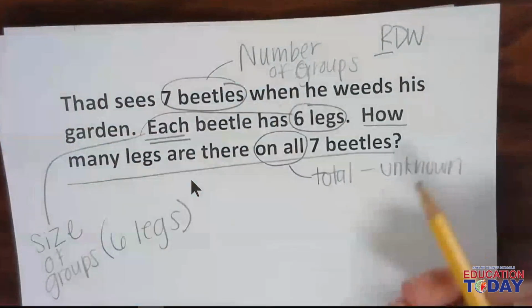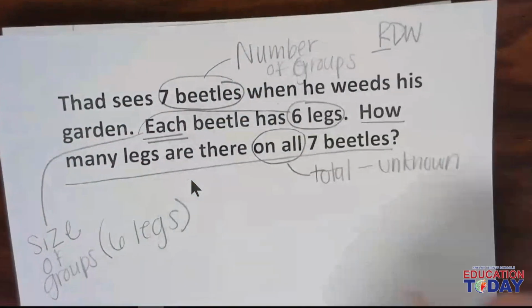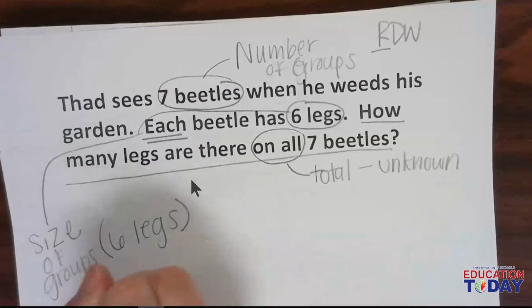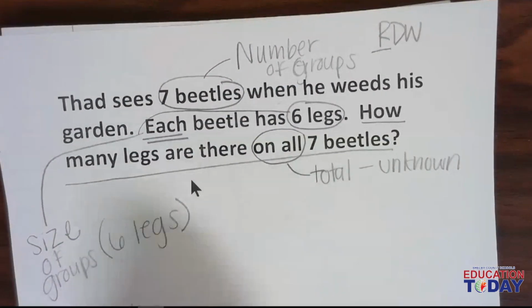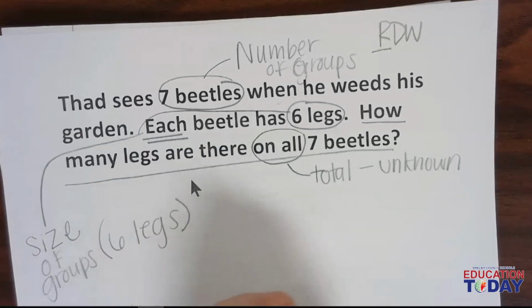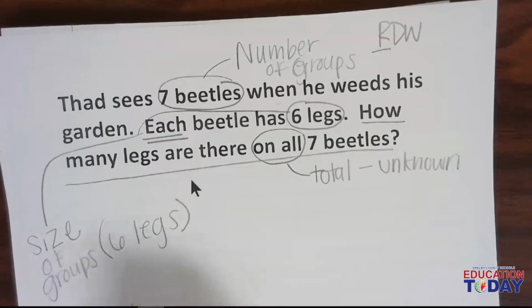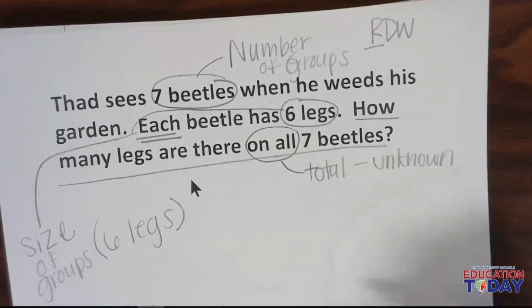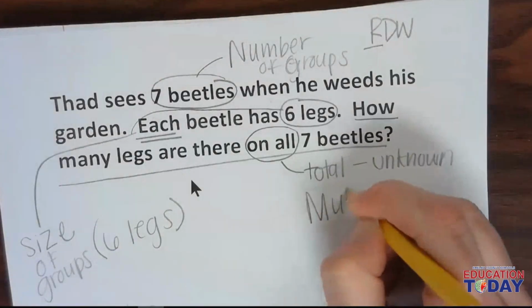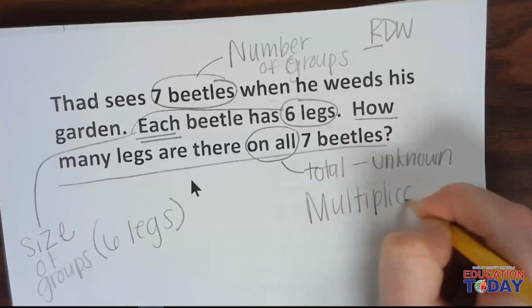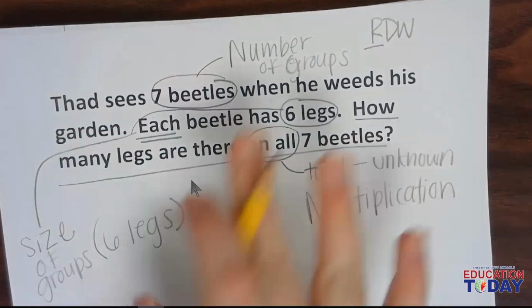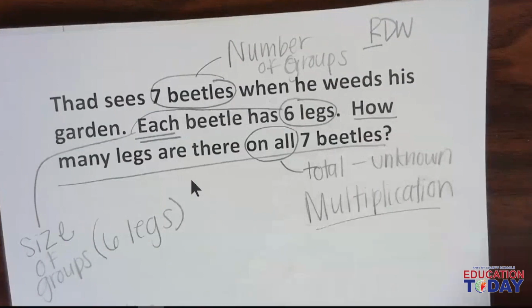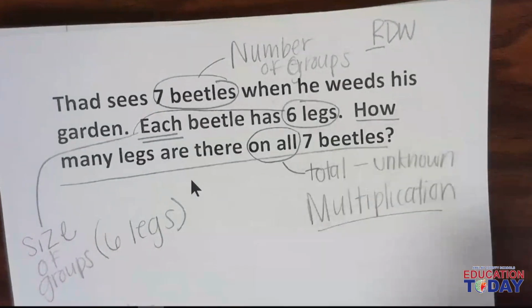So now I've got my information. I'm going to write it out so I can really see it. I have 7 beetles, 6 legs on each. I don't know the total legs. So if my total is unknown, I am going to be doing multiplication. When I'm solving for the total and I've got groups, that means I'm using multiplication. I'm going to make sure I remember that.